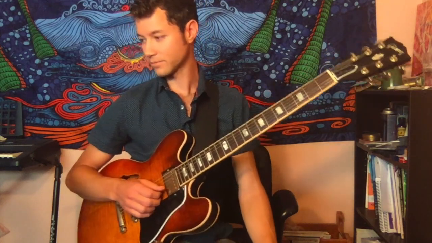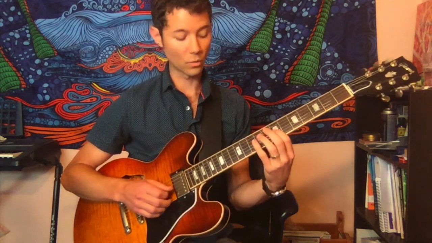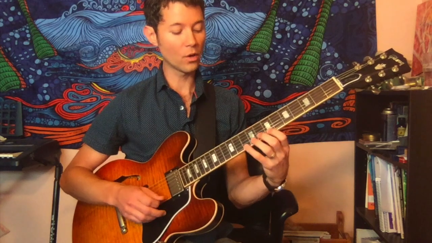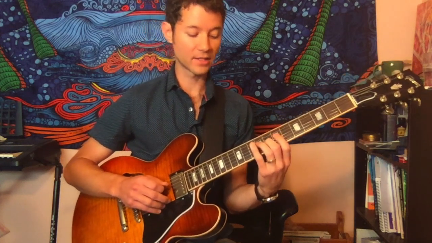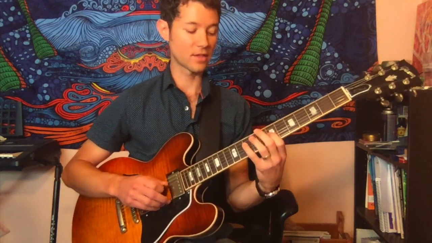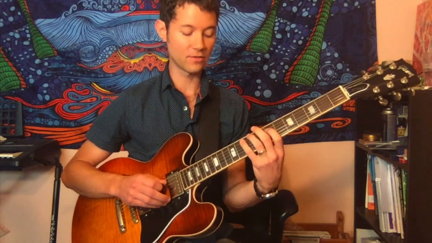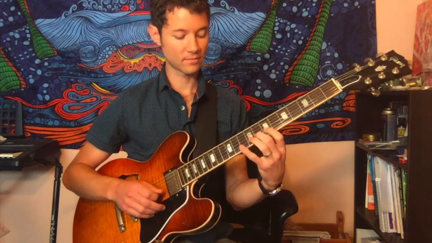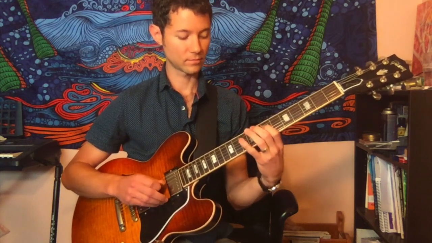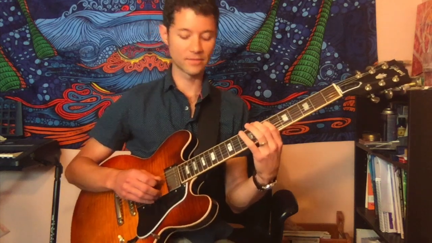We could also enclose the E, the 3rd of the C major bebop scale. So we ascend 1 and 2 and 3 and 4 and 1 and 2 and 3 and 4 on the F. Just like we did down low, we could jump to the E flat, E, D, C, B, A flat, G, F, E. It's a nice line. So here we go.